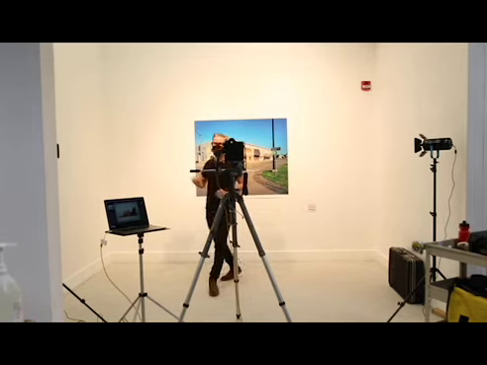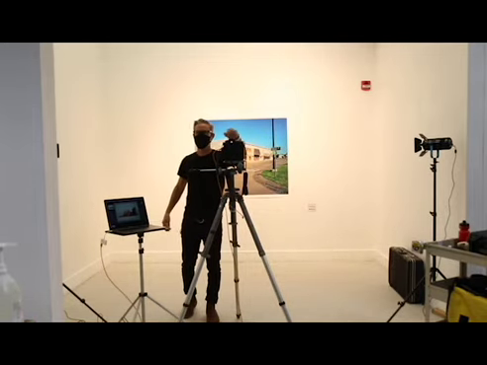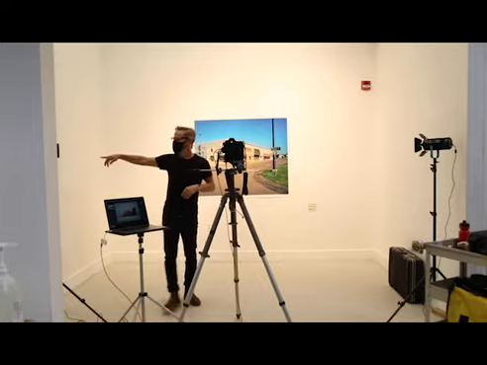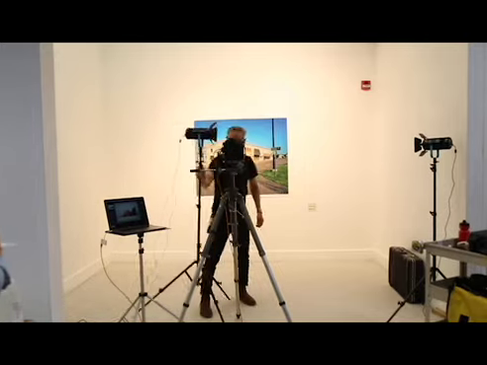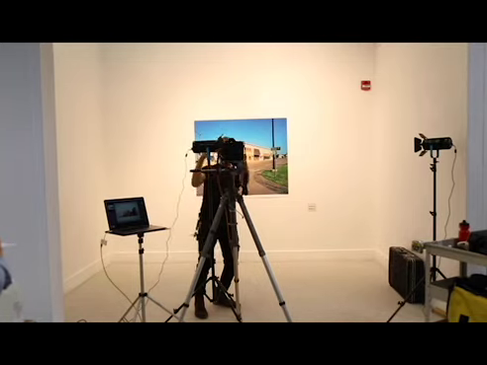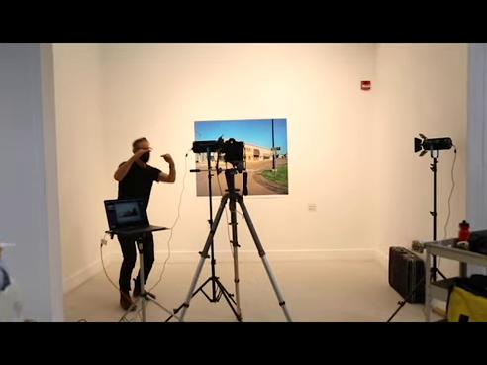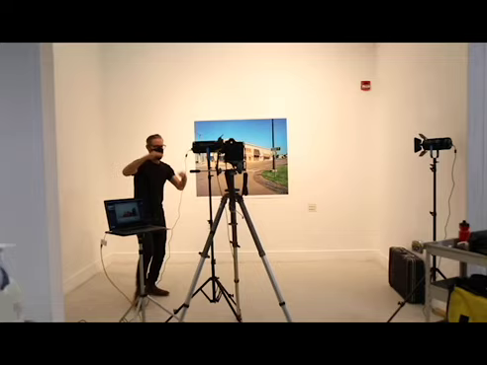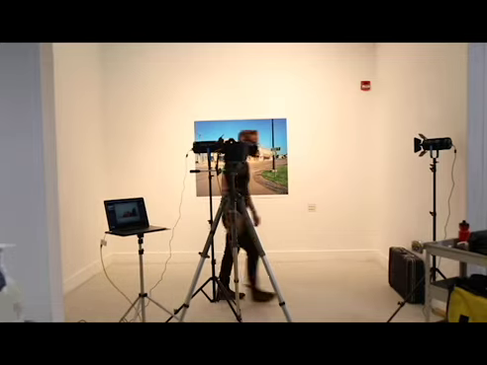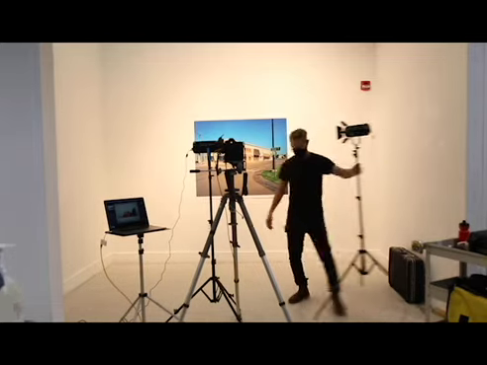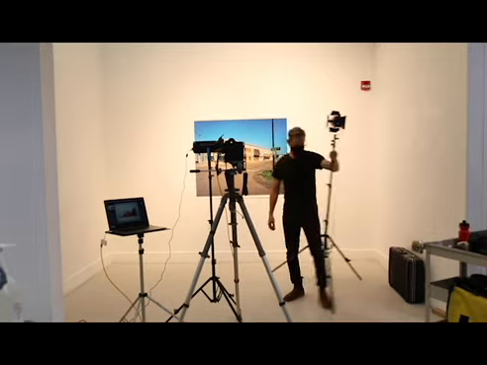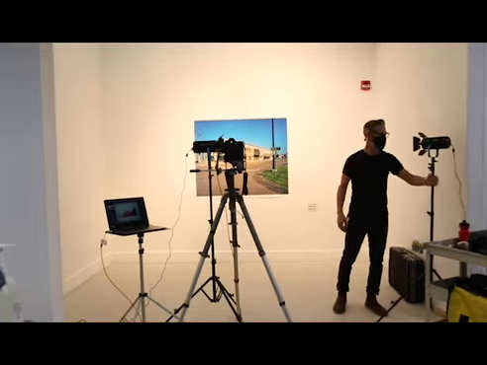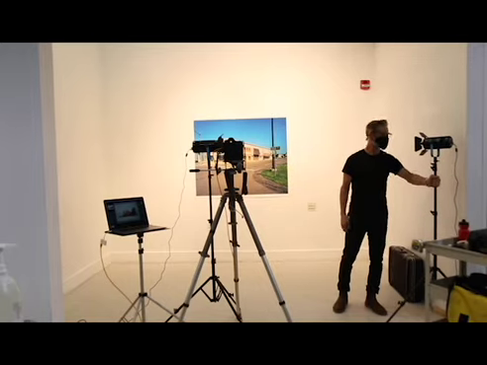Then, to get the lights at the exact same height as the camera, it's a lot easier if you move the light to the camera. Otherwise, you're across the room kind of trying to eyeball it. Is it at the same height or not? Just put it right next to the camera. Same with the other one. Are they at the same height? Yes, I think they are. And then back to your 45-degree spot.